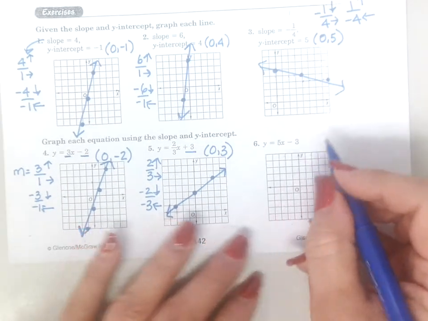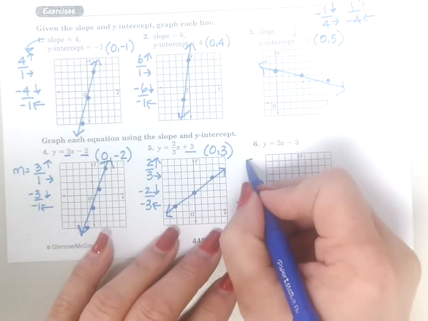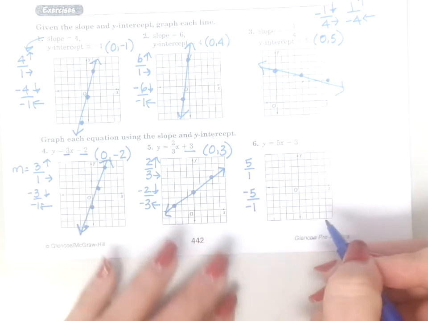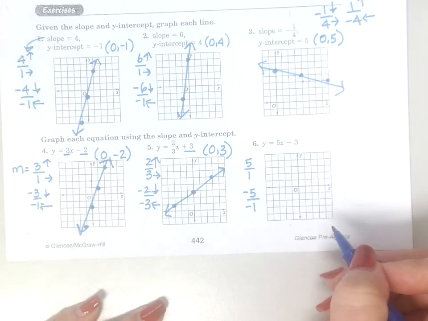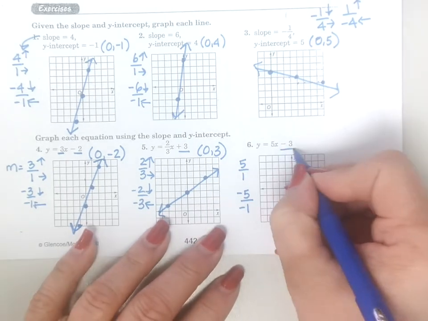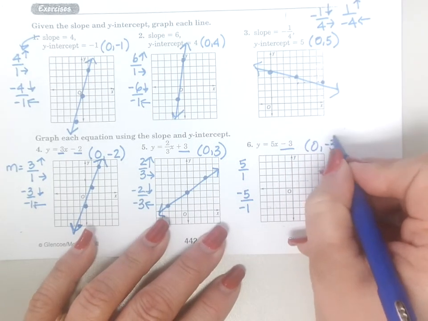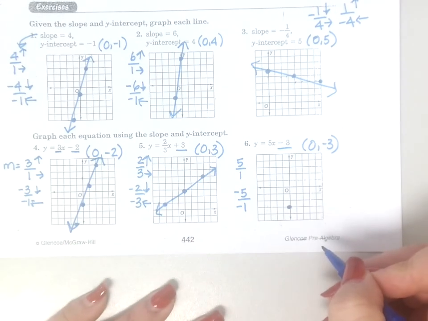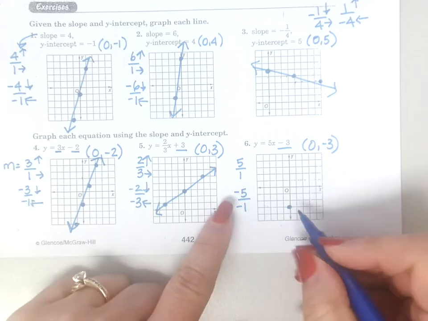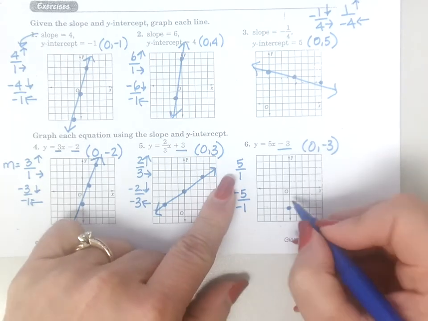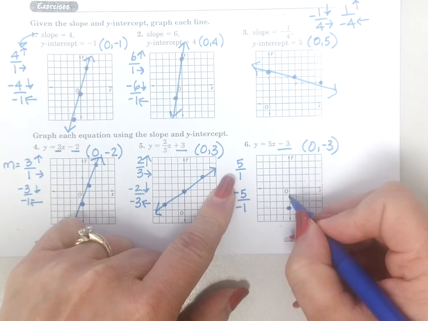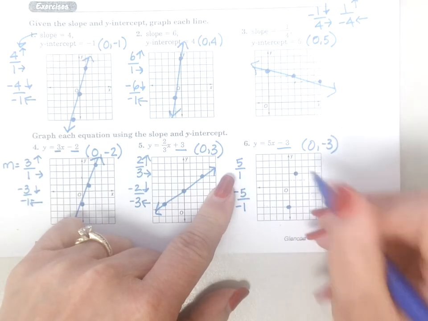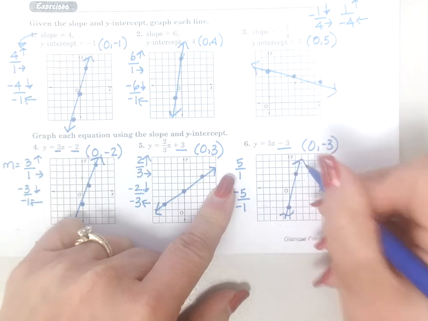One more. I've got 5 for my slope, so that can be 5 over 1 or negative 5 over negative 1. Because I need a rise and a run for those whole numbers. I always have to put the 1 under it. This minus 3 means that it starts at 0, negative 3. 1, 2, 3. So there's my y-intercept. It doesn't look like I can do down. I'm going to have to do up. 1, 2, 3, 4, 5, and over 1. I don't think I'm going to fit another 5 up. So I am done there.